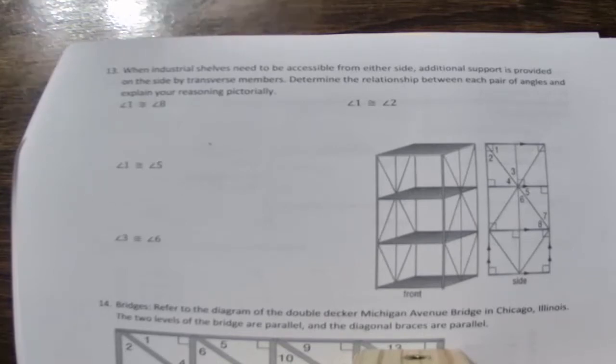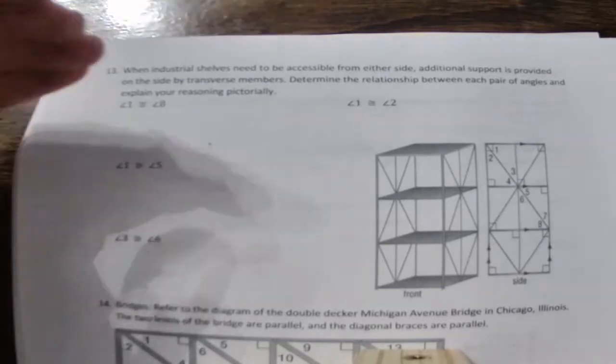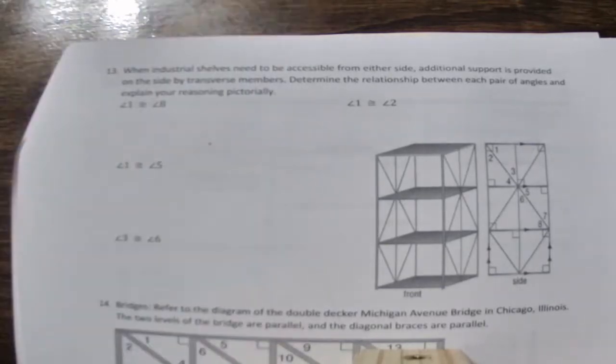Determine the relationship between each pair of angles and explain your reason pictorially. So we're basically having to redraw why, like 1 is congruent to 8, 1 congruent to 5, 3 congruent to 6. So we're going to redraw it to make it look like two parallel lines with a transversal cutting through it. So we will do that in just a moment.